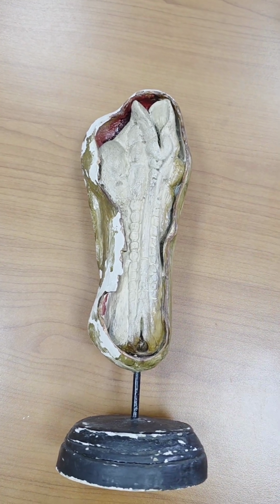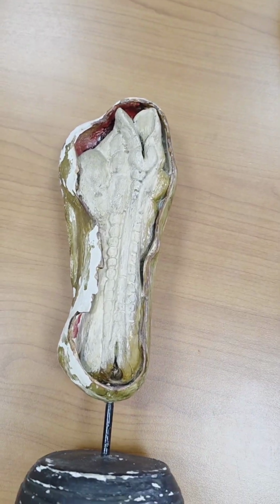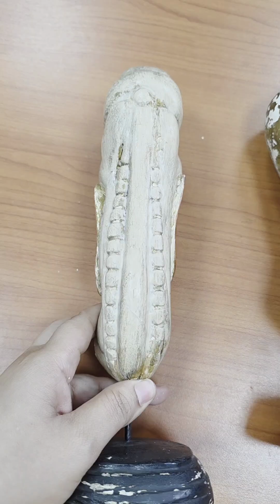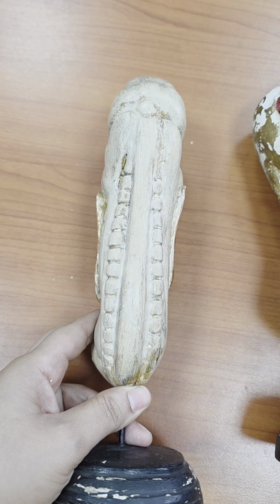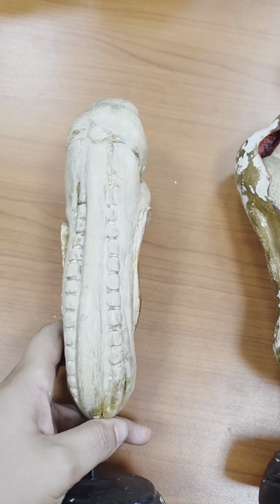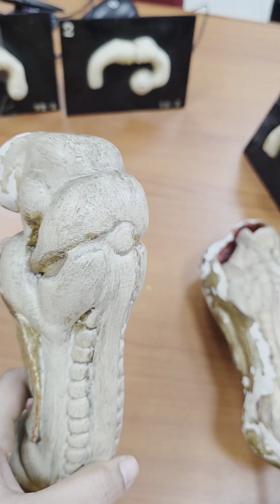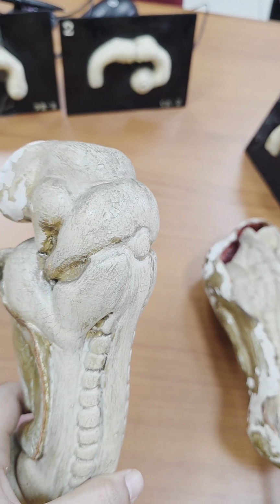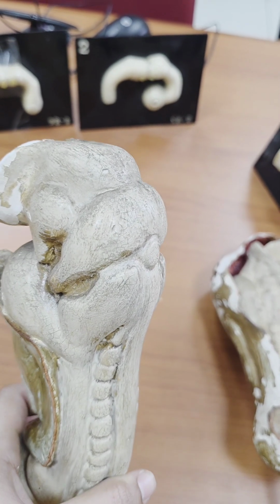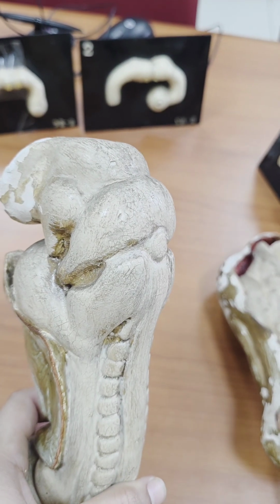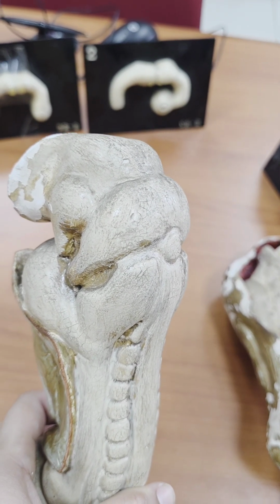Today we are concerned with what happens after the closure of the neural tube, which we can see in this model. You can see the neural tube is totally closed. But if you look at the cranial end, certain enlargements or balloonings are happening, and this process is known as vesiculation, which I will be explaining through the models.